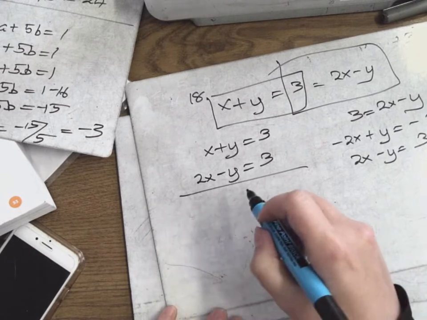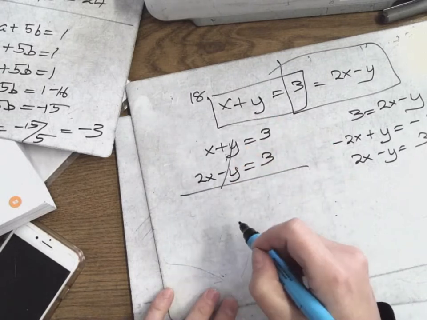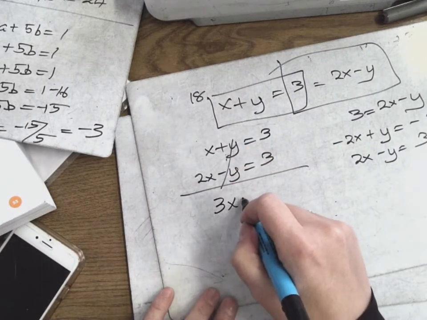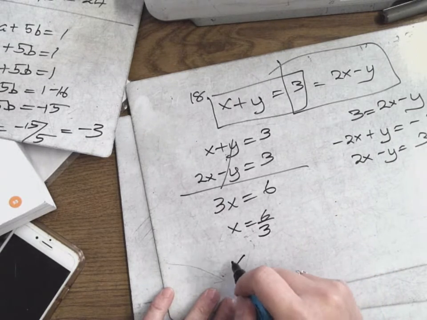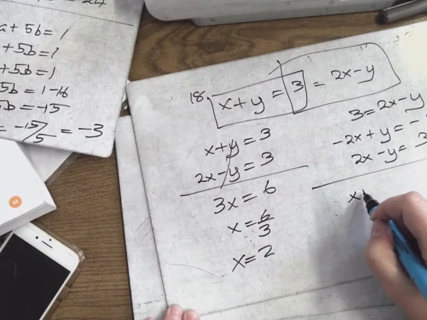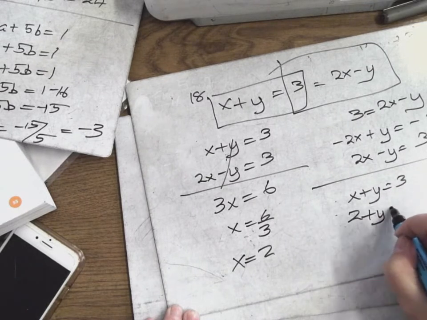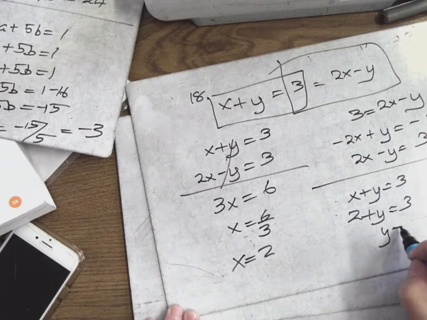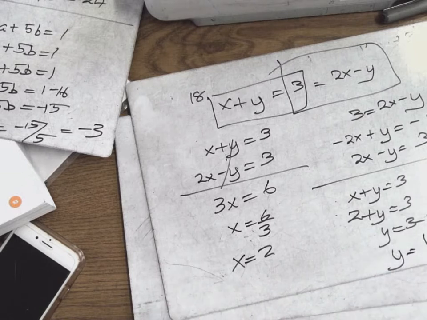Okay? Right? So, and when I do that, the y's are 1 and 1, plus and a minus, great, gone. x and 2x makes 3x, 3 and 3 makes 6. So then you divide by the 3, 6 divided by 3, so that means x is 2. So we'll take the top line, x plus y equals 3. I've just figured out x is 2, so 2 plus y equals 3. y is equal to 3 minus 2, so y is equal to 1. Is that right? Simultaneous equations?